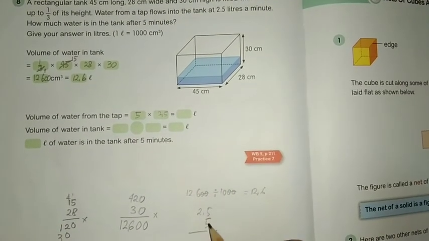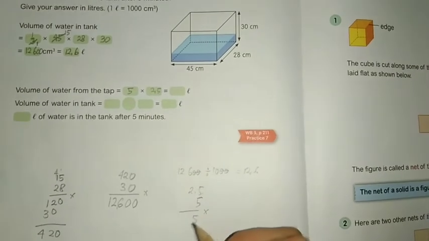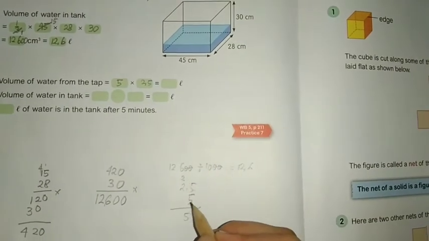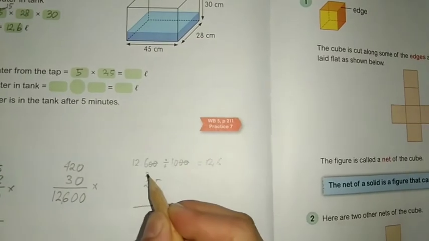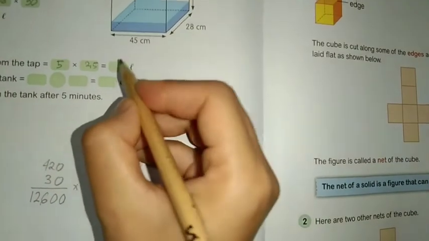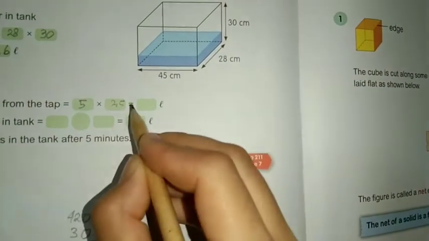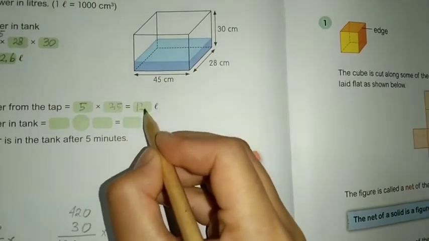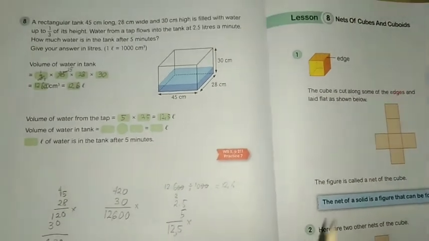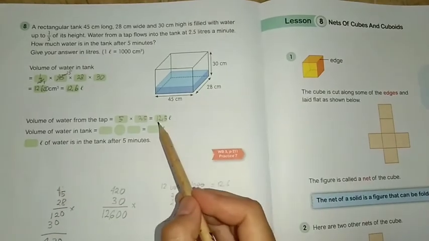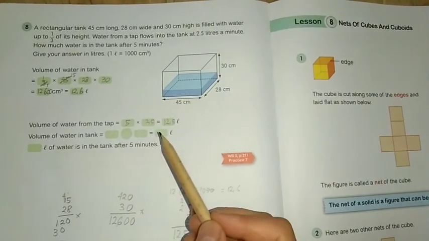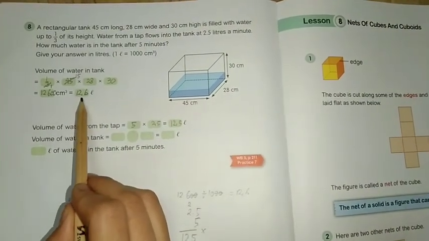Okay, let's times 5 times 5, 25. 5 times 2, 10 plus 2, 12. See, we have one decimal here, so we have to put one decimal here. So the product of 5 times 2.5 is 12.5. So after 5 minutes, the water from the tap is 12.5, but there was 12.6 water before.